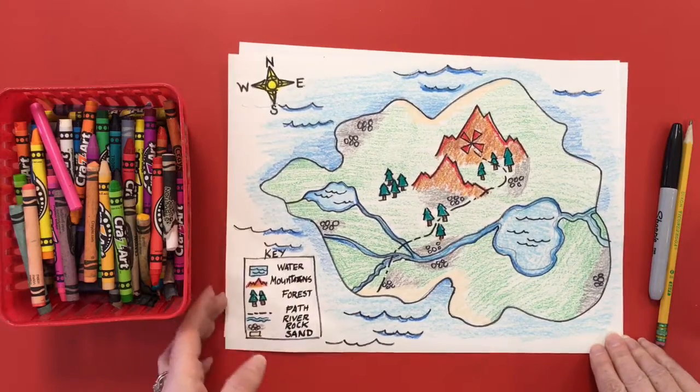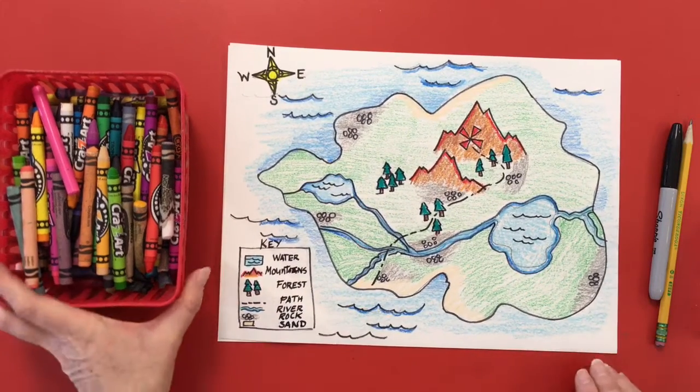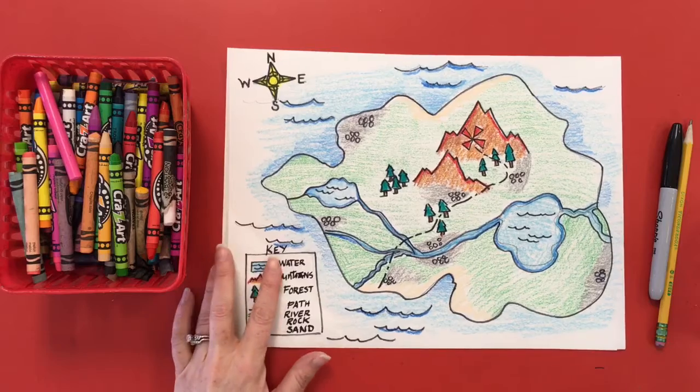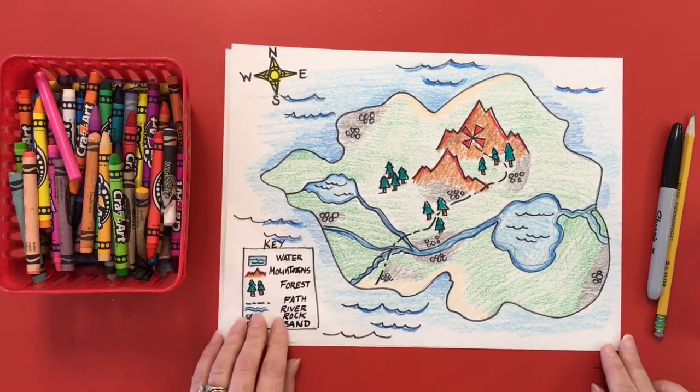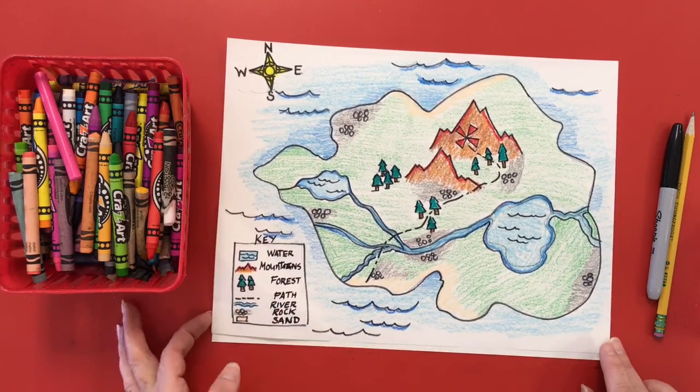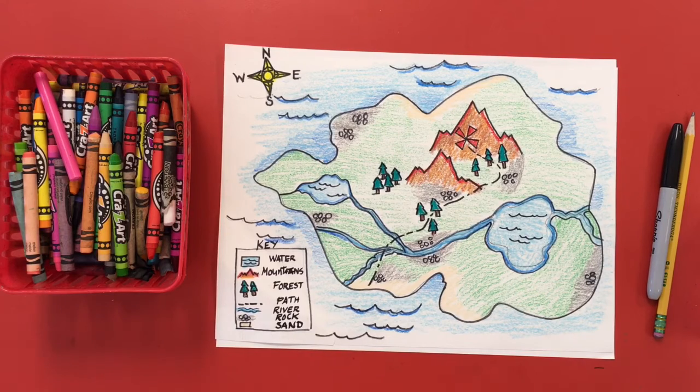So we're going to look at your map from what's called a bird's eye view. A bird's eye view is an elevated view of an object from above. So imagine you're flying like a bird and you look down and you see this island. That's what it means to have a bird's eye view.